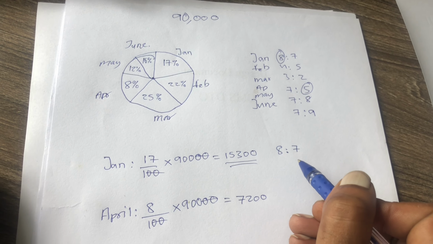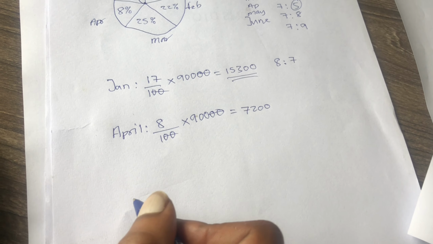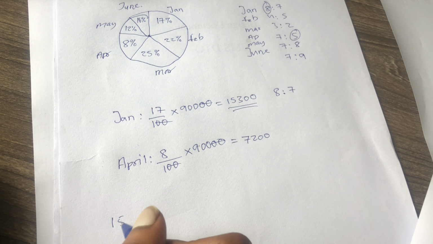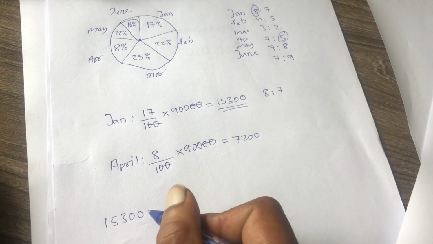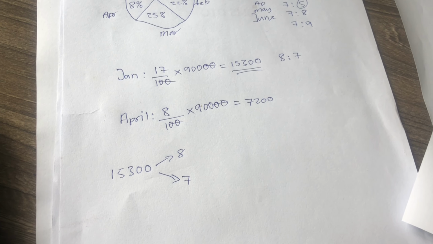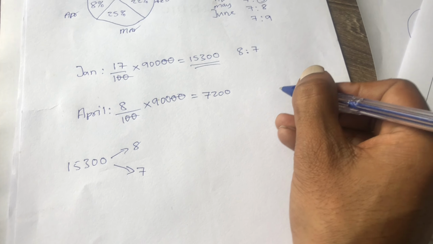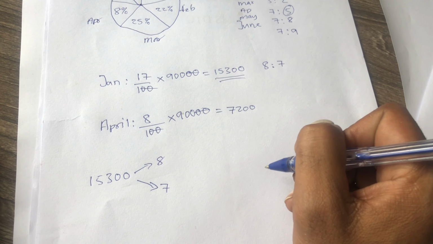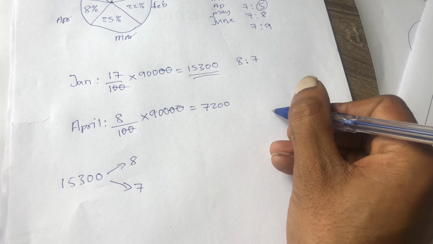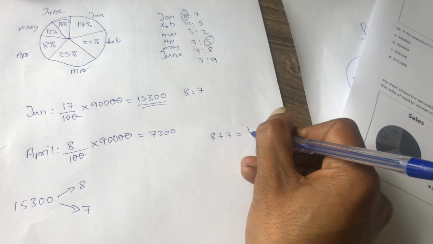We distribute 15300 in the ratio 8:7. First we add the ratio: 8 plus 7 is equal to 15. Remember 15.